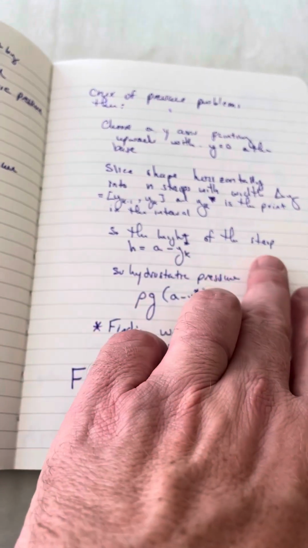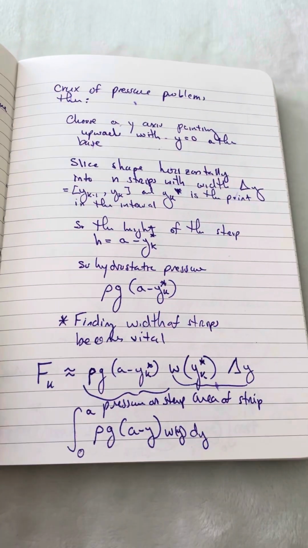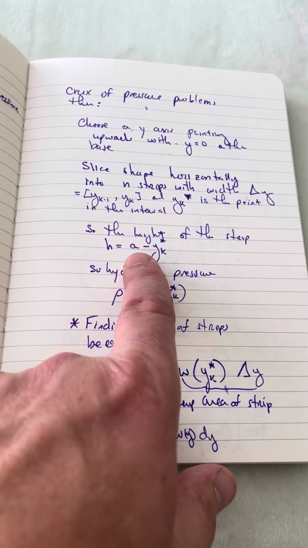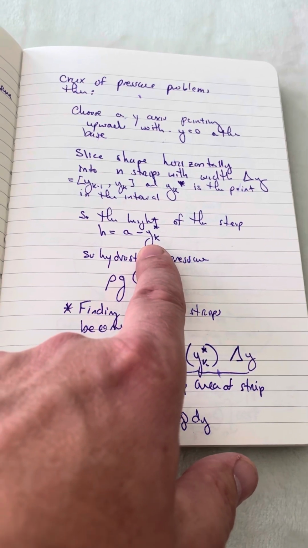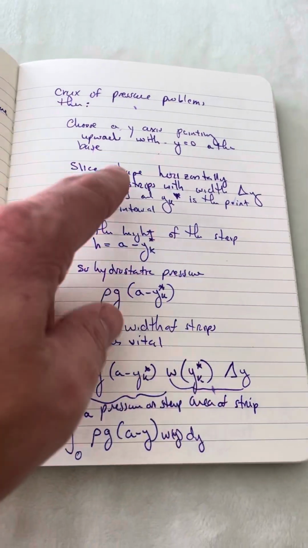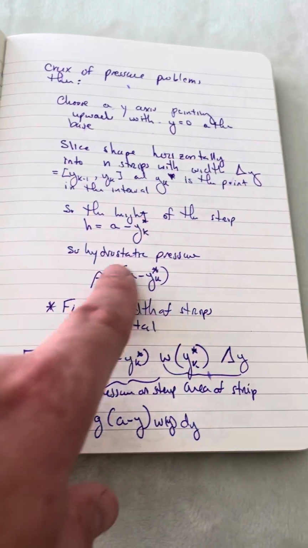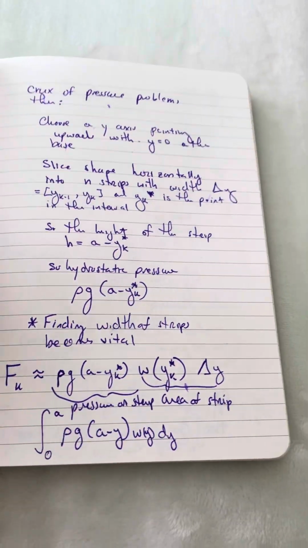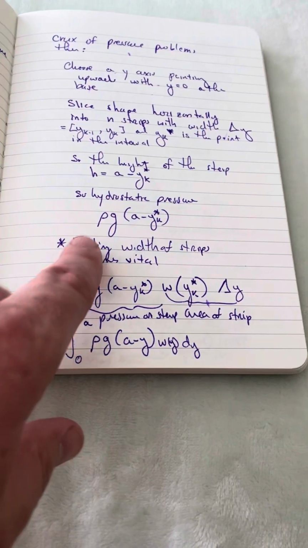So the height of the strip that we're going to look at is going to be a, which is the top of the figure, minus y sub k. And by setting it equal to 0, that becomes a fairly formulaic rule.